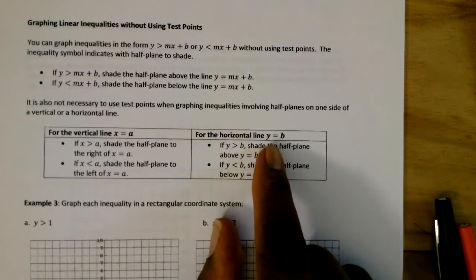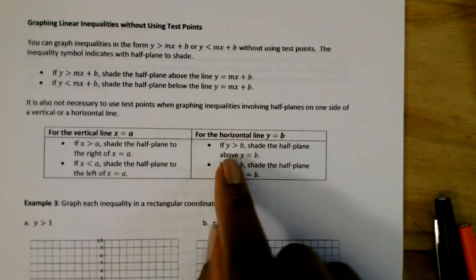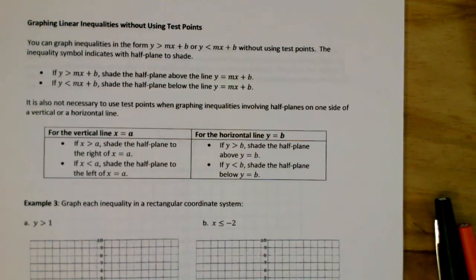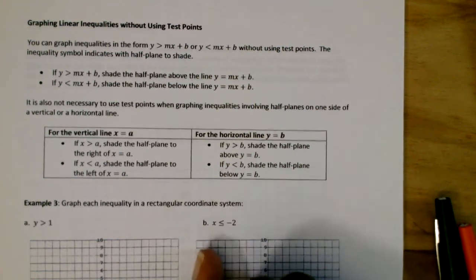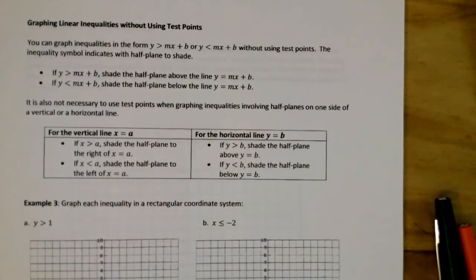And then for the horizontal line, y equal b, where b is some constant, if y is greater than b, you're going to shade the half plane above y equal b. Or if y is less than b, you're going to shade the half plane below the y equal b. Okay. Now let's look at a couple of examples of this.